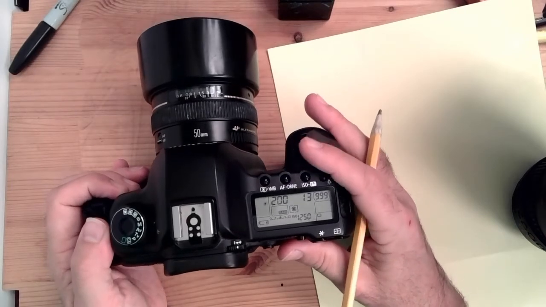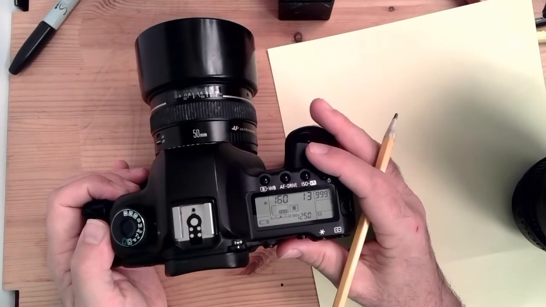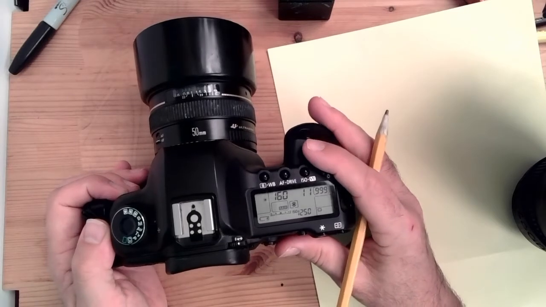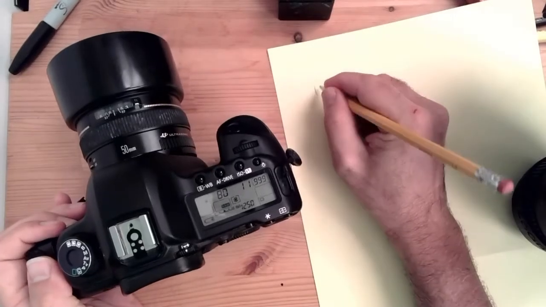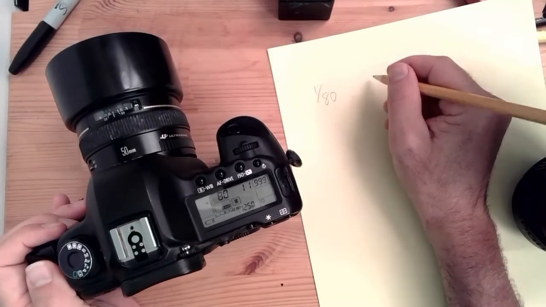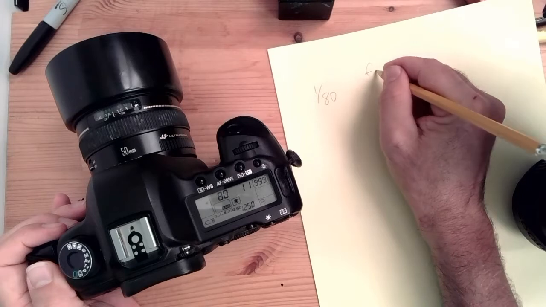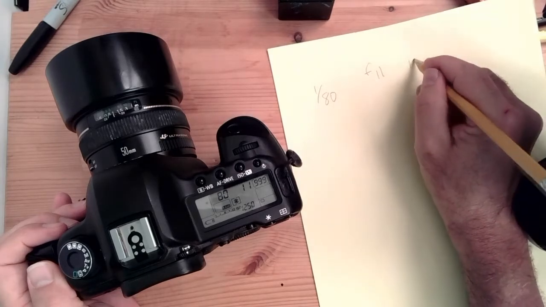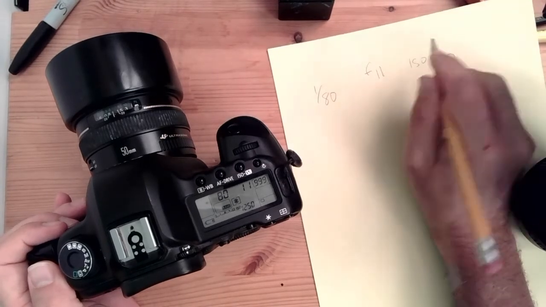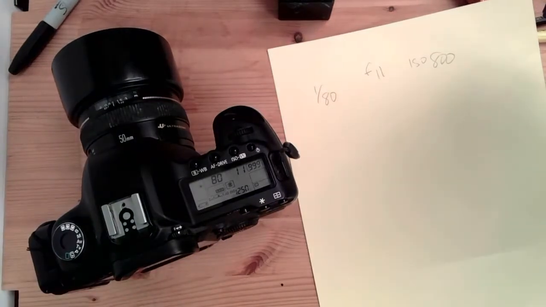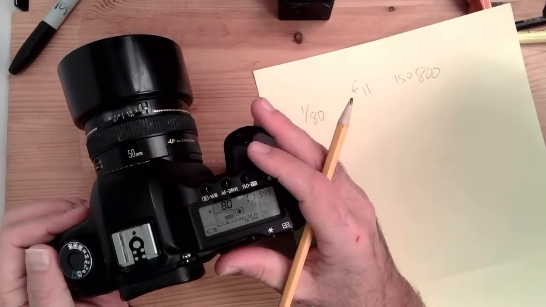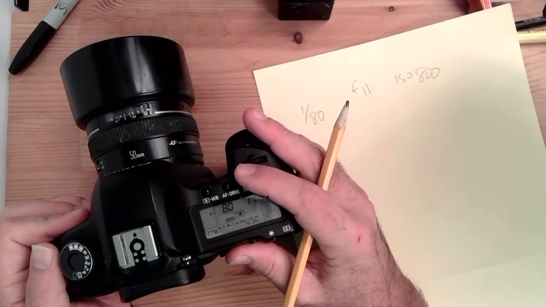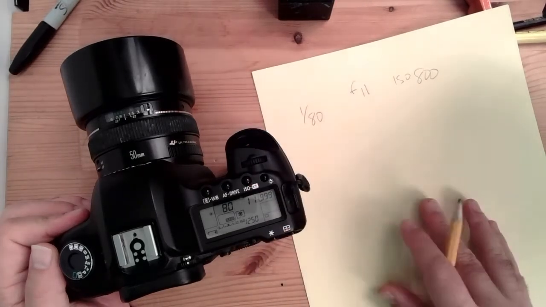So let's say I'm down here shooting at an 80th of a second. So I'm at 1/80th, at f11 and ISO 800. So that's where I have good exposure, and I want to take my picture at an 8,000th of a second. Oh, I'm sorry, my ISO is 1250.